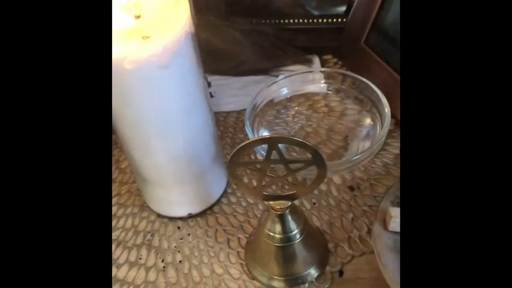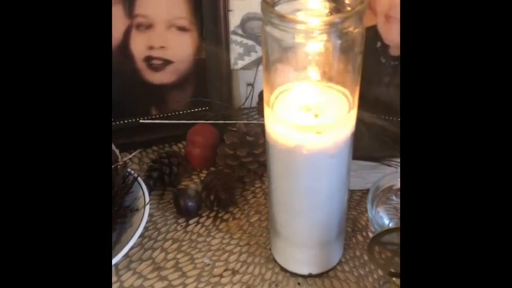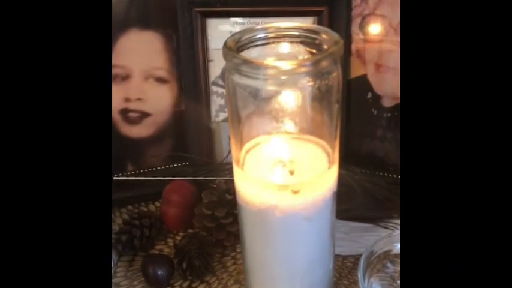And you want to make sure you also smudge your space with Palo Santo or sage whenever you are coming here to meditate. It's just a great place to meditate. And here I have my incense going.